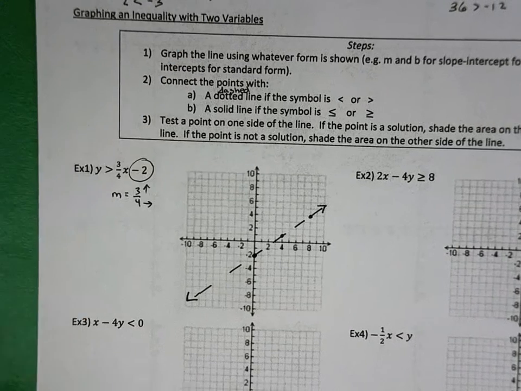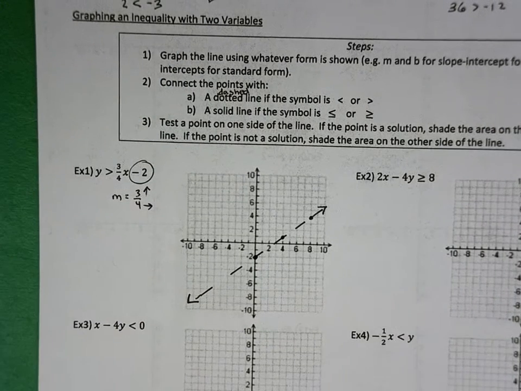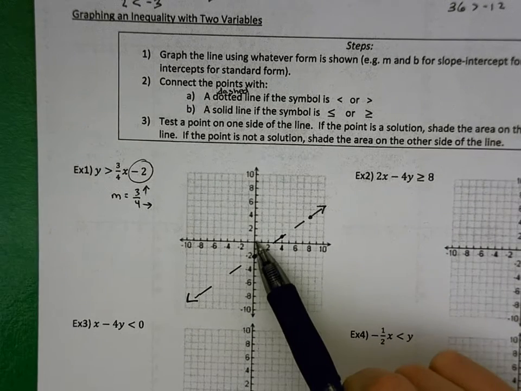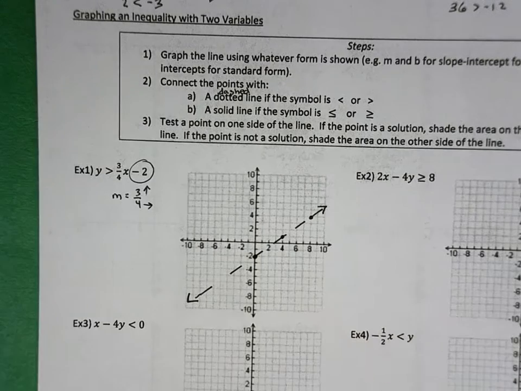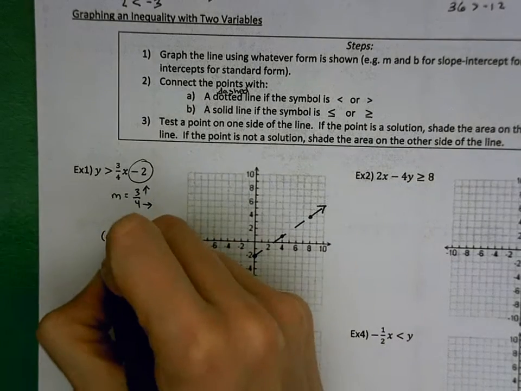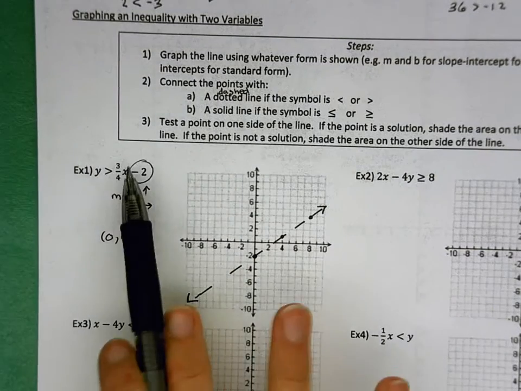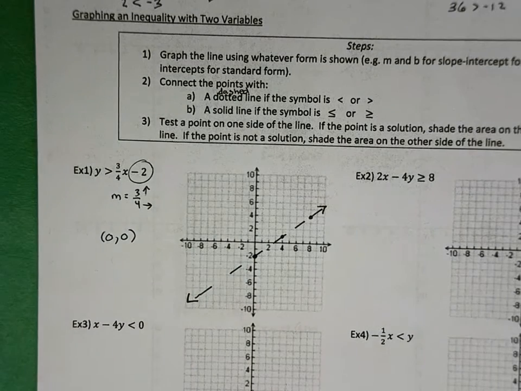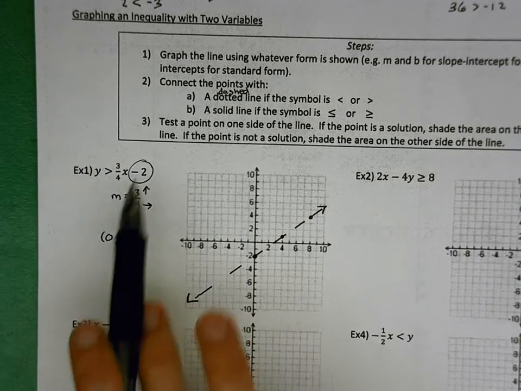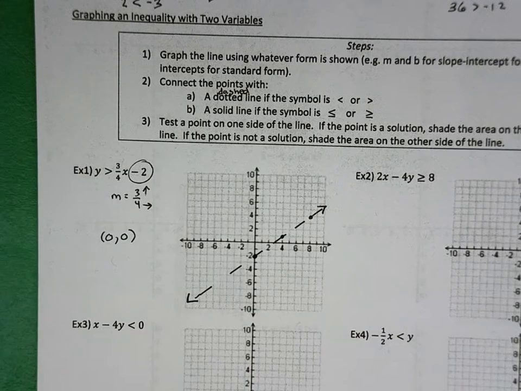Okay, so here's the final step. You've graphed it like we already learned back in Unit 3. You do a dashed line because it's not equal to. So our last step is to pick a point, make sure it's not on the line. 0, 0, which is our origin here, isn't on the line. That's usually the one I go for. So I'm going to plug in 0, 0 into my original inequality, and I'm going to see, does it make this inequality true?